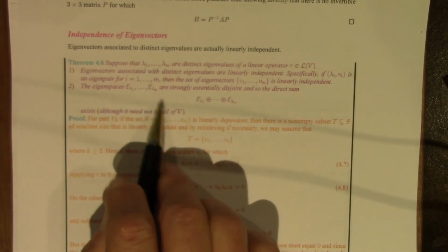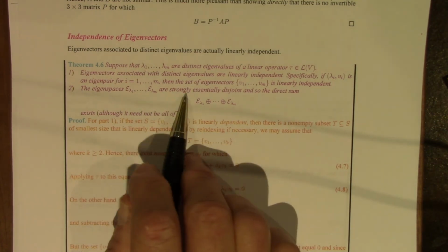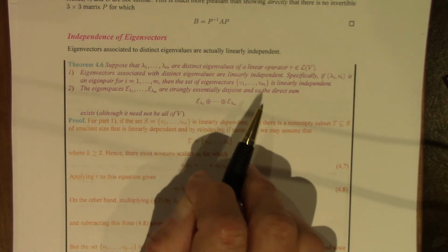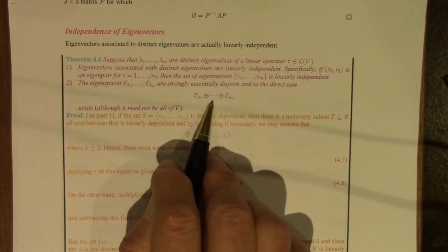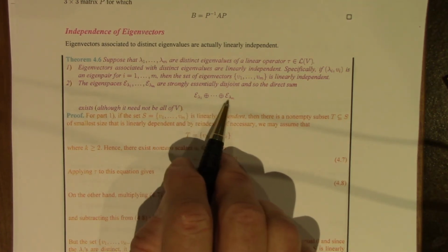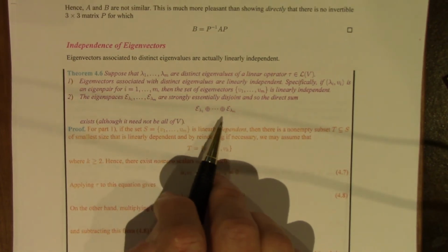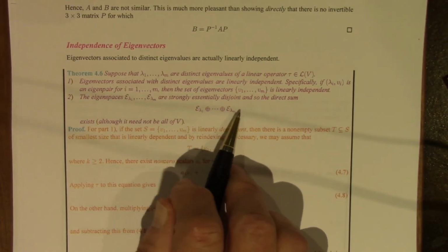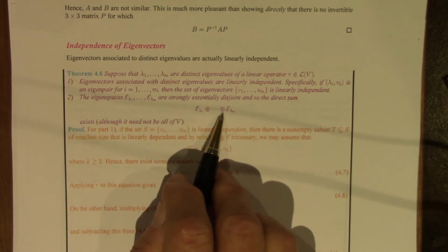It follows, as we'll see, that the eigenspaces are essentially disjoint. And so this direct sum exists. The sum always exists, as we've discussed, but the sum is actually direct. Now, this doesn't say that this sum is equal to all of V. Sometimes it will be, sometimes it won't. We'll talk about that later.